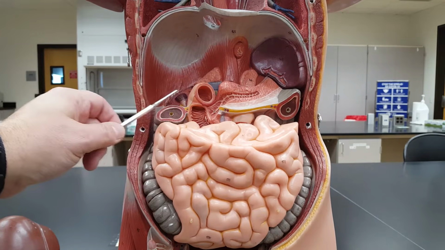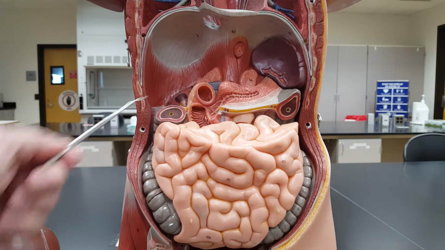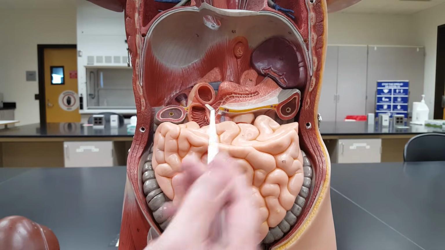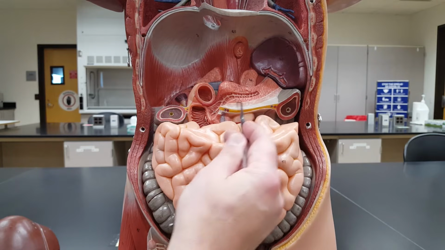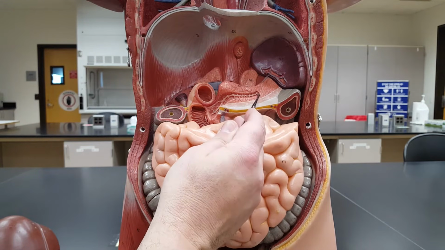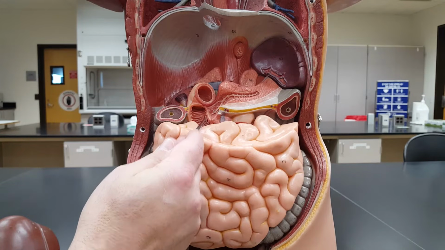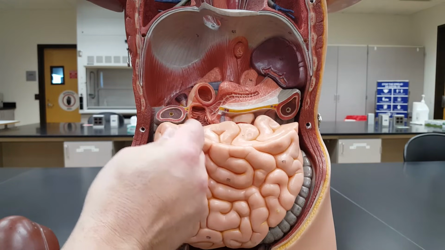So there's no stomach here. I can't see a pyloric sphincter. It's pretty hard to orient where I am unless I see this pancreas right here. And notice it has a duct that dumps into the duodenum.